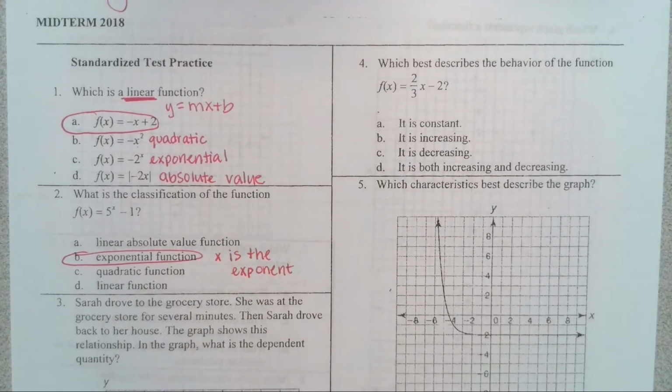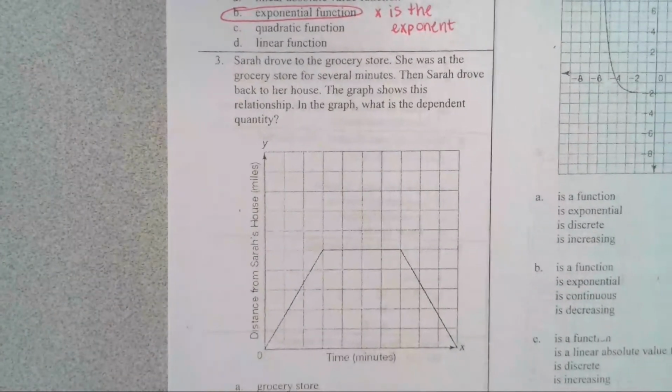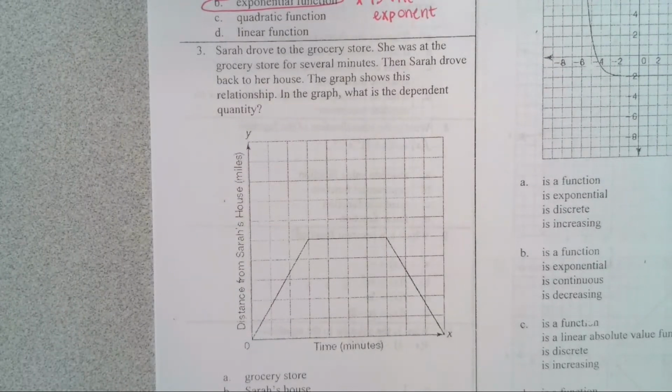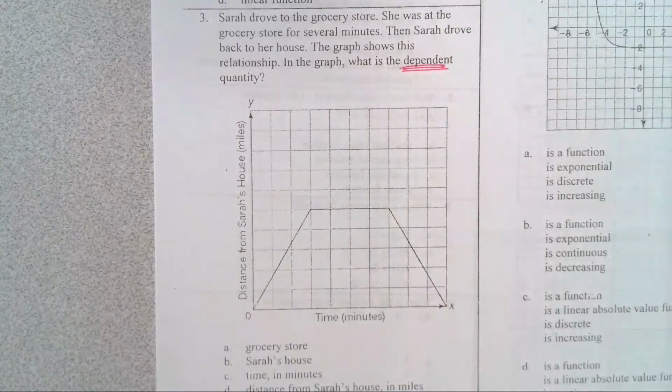All right, number 3. Sarah drove to the grocery store. She was at the grocery store for several minutes. Then Sarah drove back to her house. The graph shows this relationship. In the graph, what is the dependent quantity?